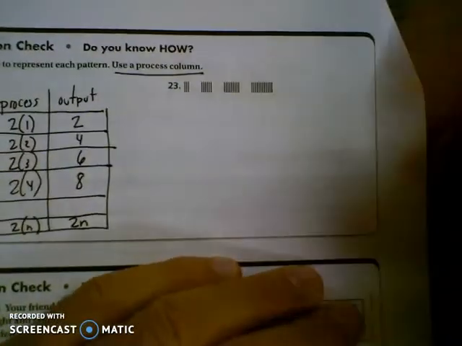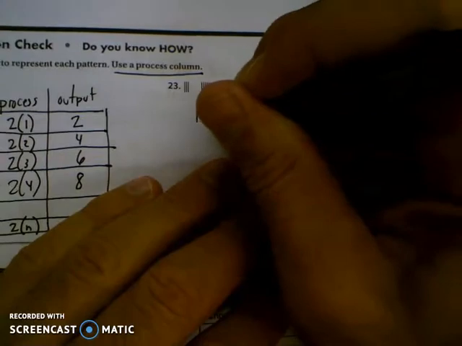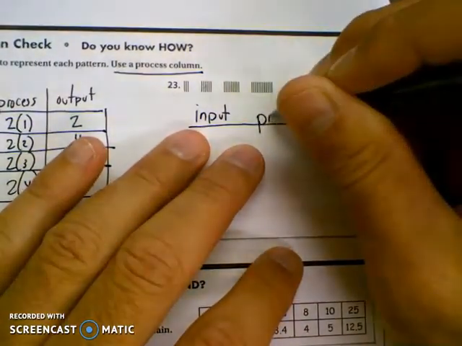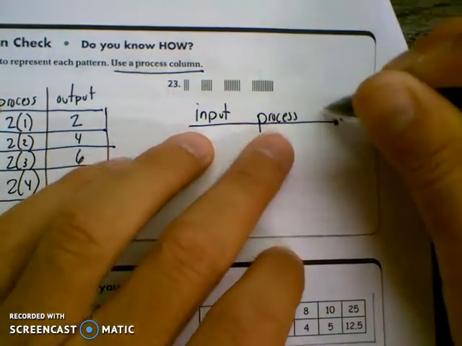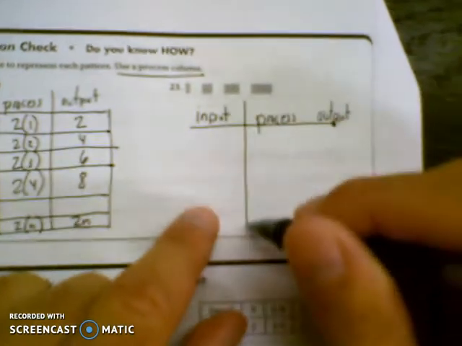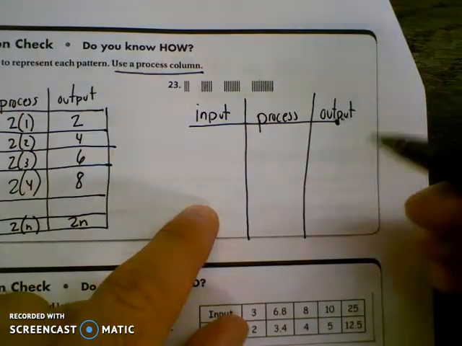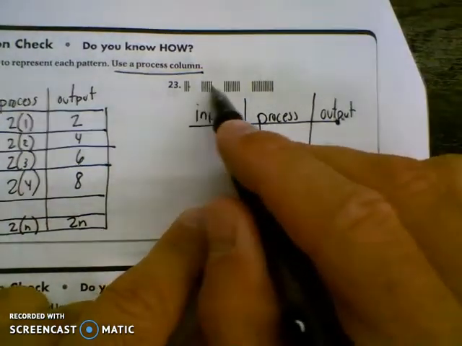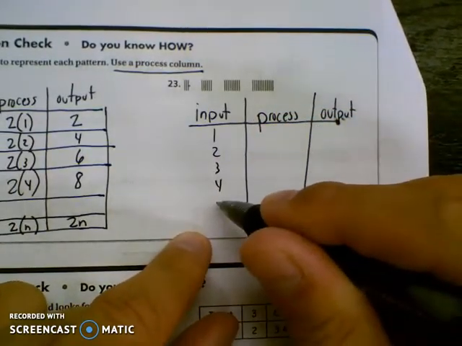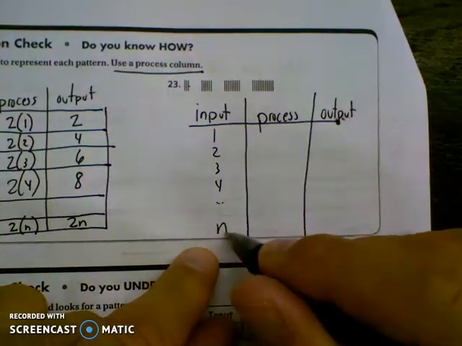So we're going to make another input and output. Input, right? Process, what is the process? And what is the output? And I kind of smeared my paper there, and I apologize for that. So again, we have 4 inputs. So we have 1, 2, 3, 4. We have that dot, dot, dot thing, and then we have the n to show the pattern.